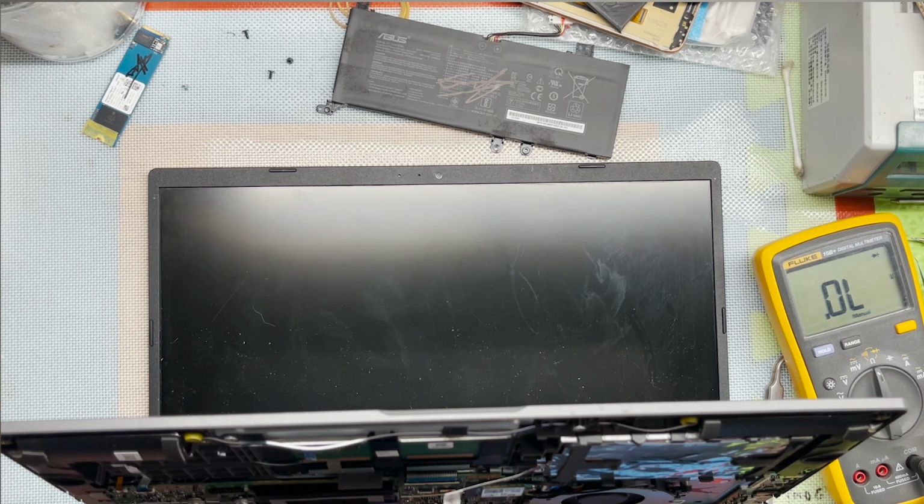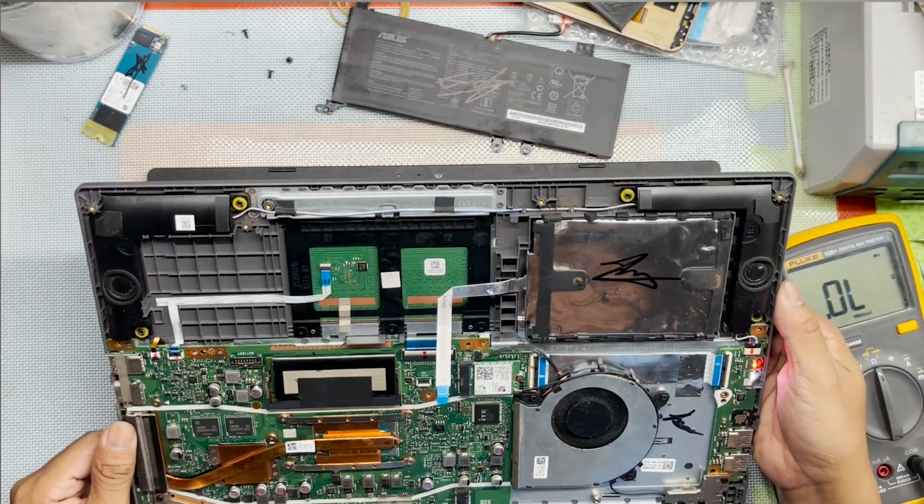Charger, let's plug in. Yes, there is a light.